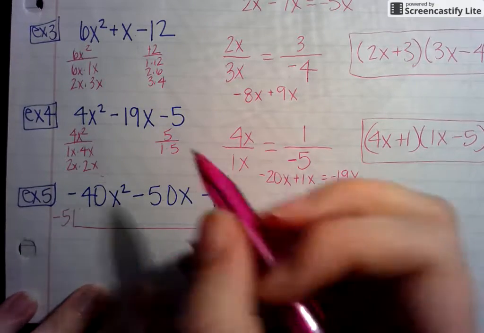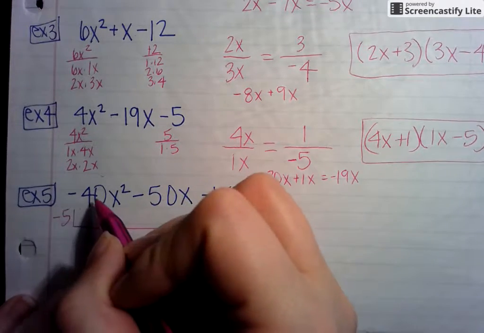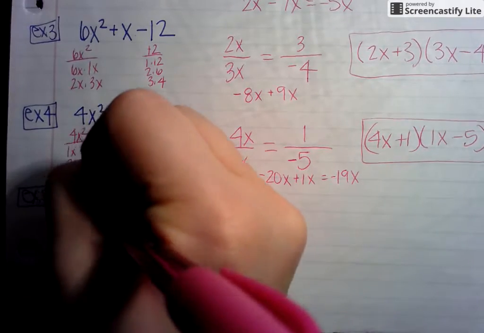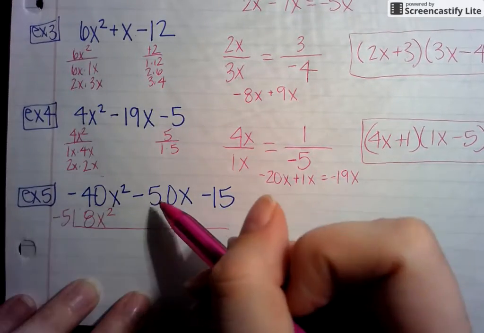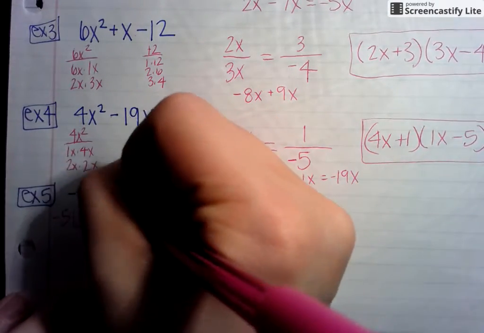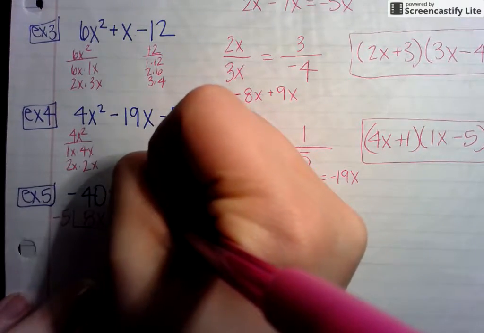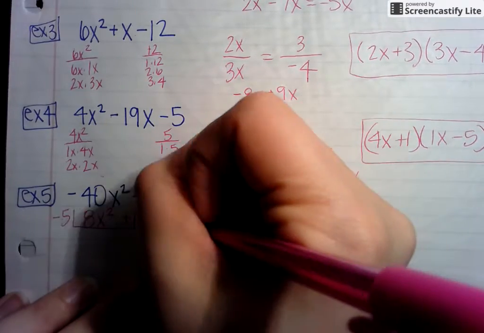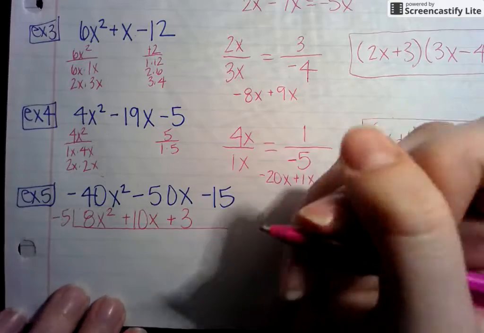So that's my GCF. So negative 5 times what is going to give me negative 40x squared? That's 8x squared. Negative 5 times what is going to give me negative 50x will be plus 10x. And then negative 5 times what gives me negative 15? That would be a positive 3.